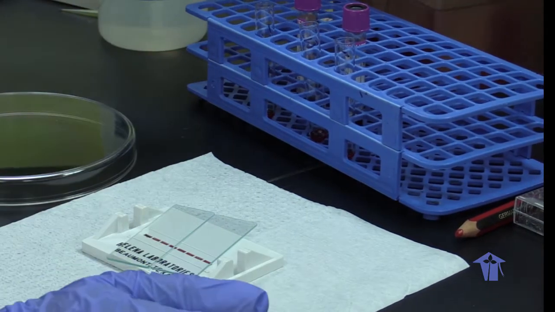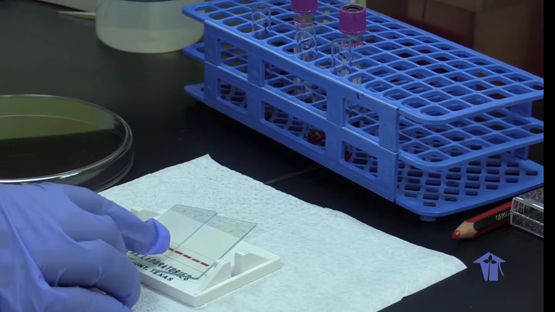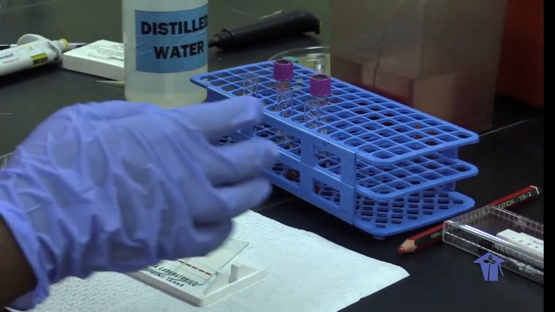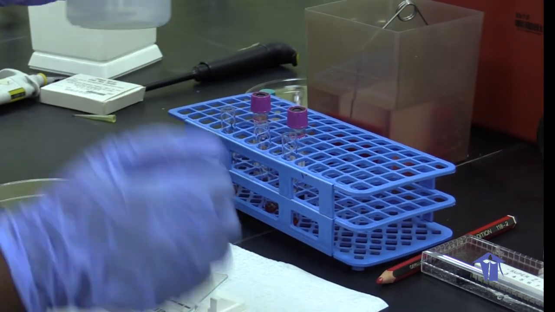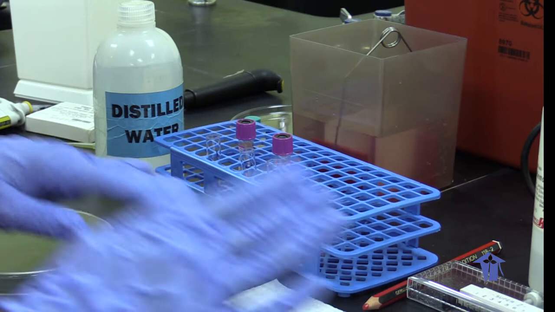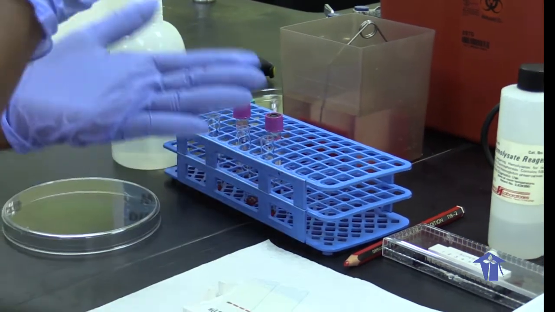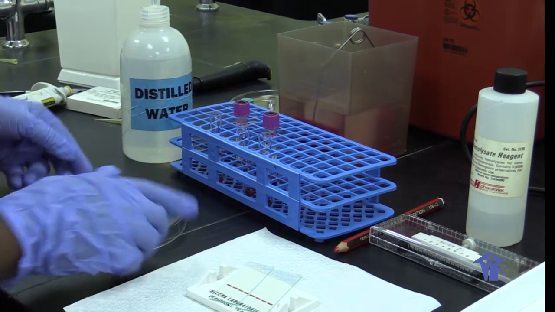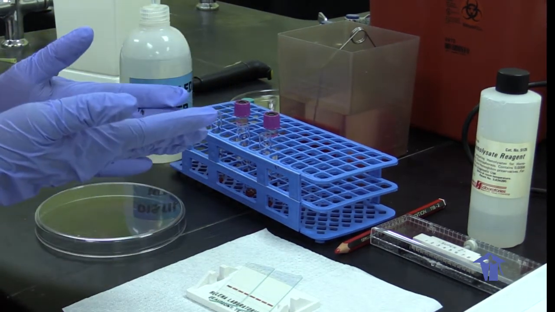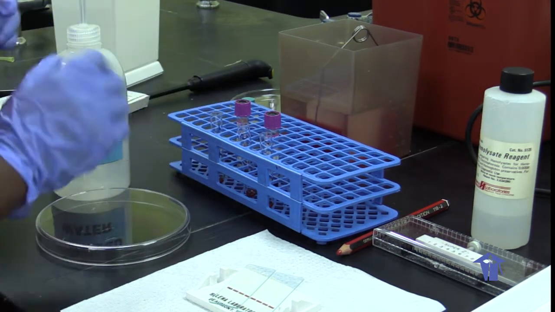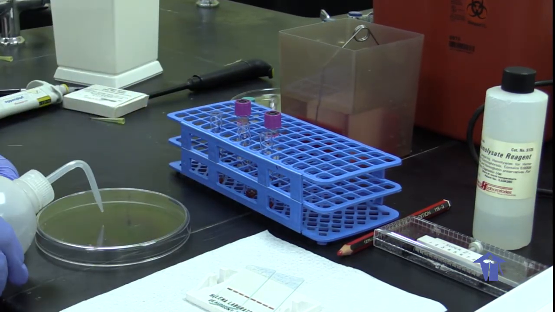Okay, so we're now going to transfer our samples onto our cellulose acetate plates. Make sure you always have distilled water on hand. This is to prevent the plates from sticking to the surface that you're going to use. In this case, we're using a Petri dish. We're really supposed to be using an application cathode. So, we're going to put 1 drop of the distilled water.